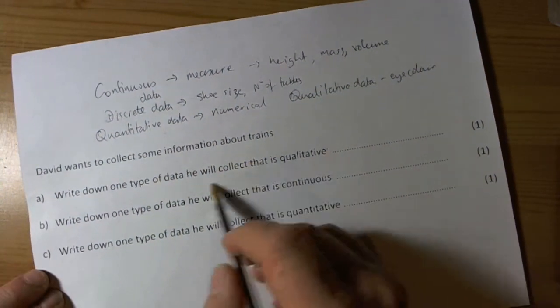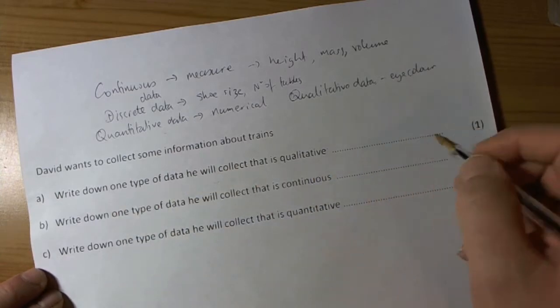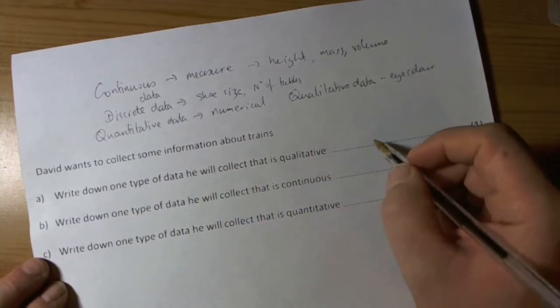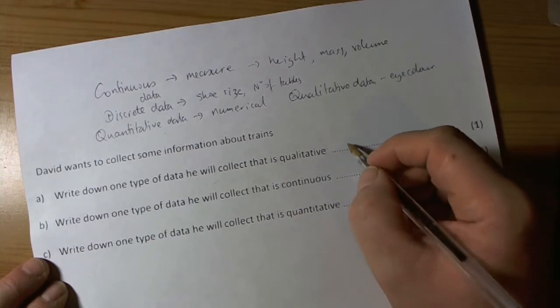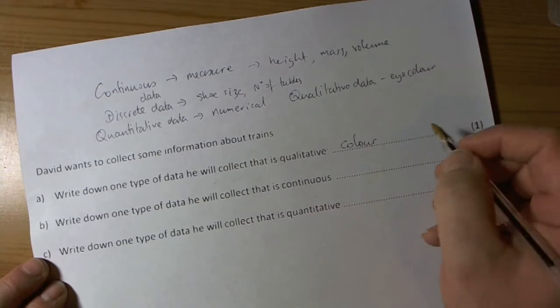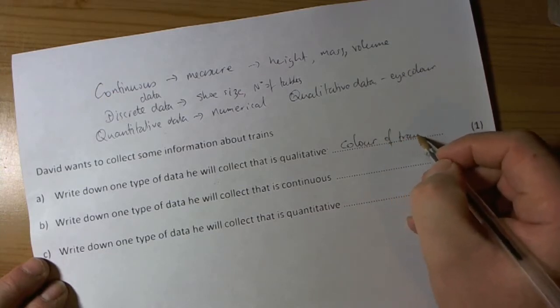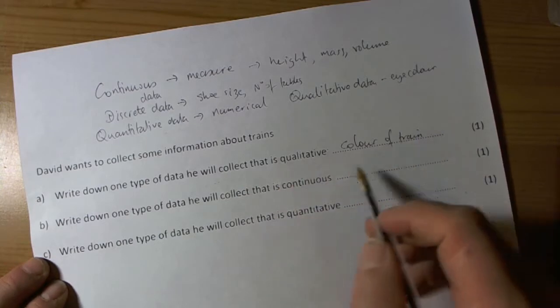So let's have a look at the question. So David wants to collect some information about trains. Write down one type of data we'll collect that is qualitative. Well, it's a descriptive thing. So it could be the colour of the trains. So they could be silver, yellow, green, red. So the colour of the train would be a qualitative type.